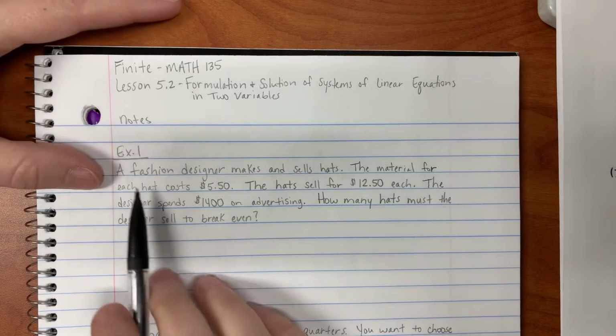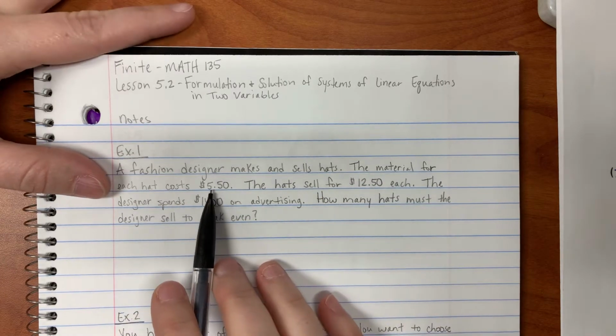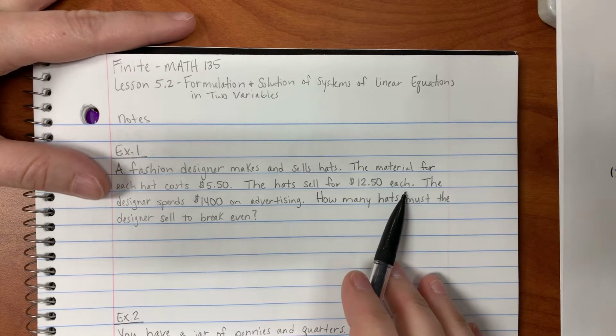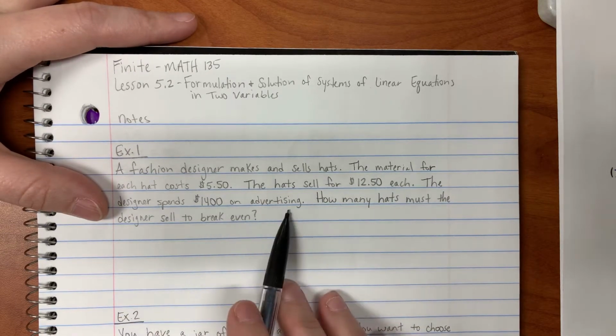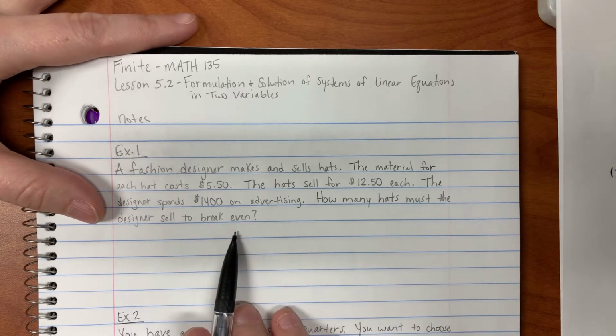Okay, so for this first one, it says a fashion designer makes and sells hats. The material for each hat costs $5.50. The hats sell for $12.50 each. The designer spends $1,400 on advertising. How many hats must the designer sell to break even?